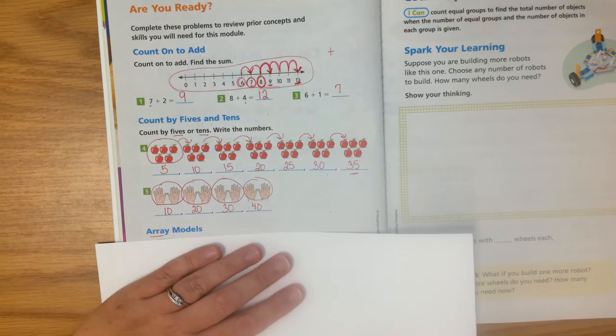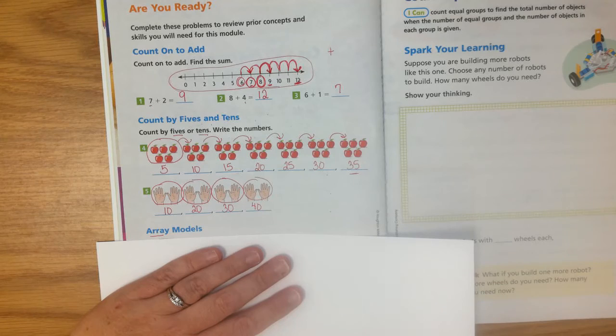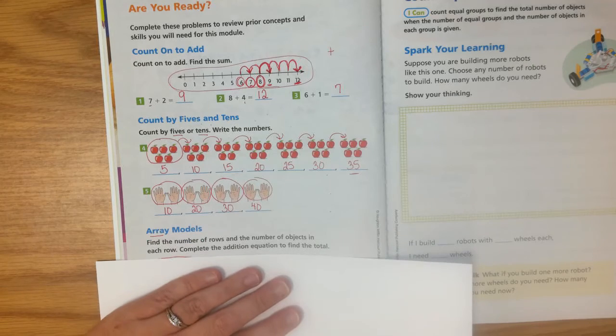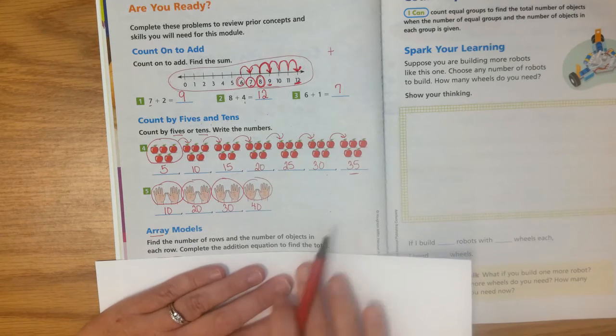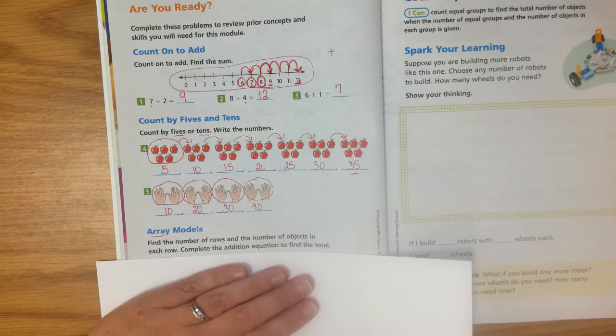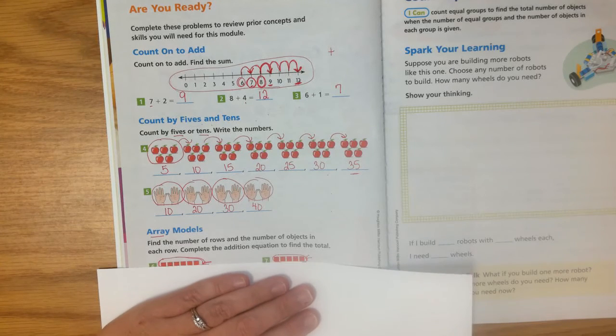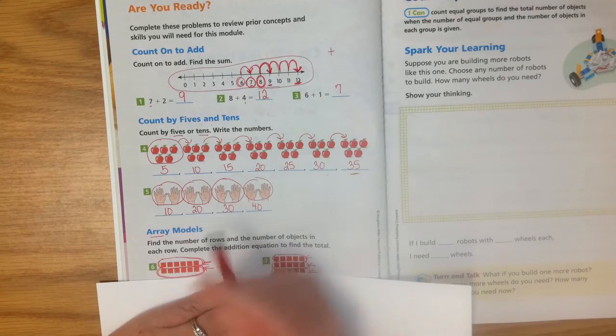And our last problem, we're going to talk about arrays. And arrays, I am sure, or I'm hopeful that you learned about in 2nd grade. Arrays are models. And it says find the number of rows and the number of objects in each row. Complete the addition equation to find the total. So we're going to start with number 6.